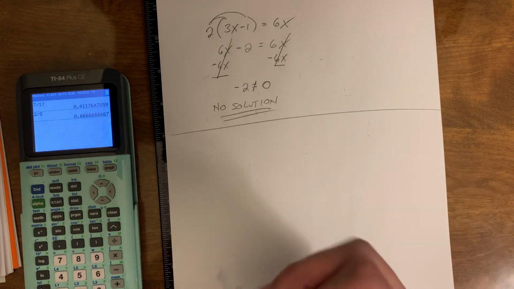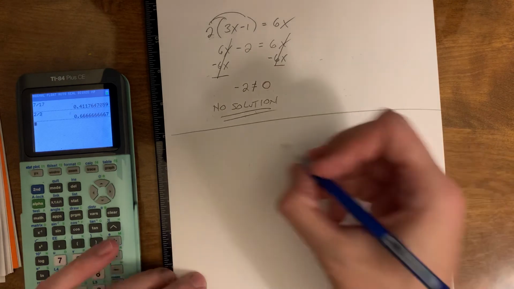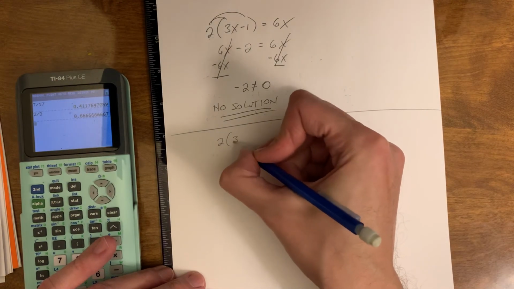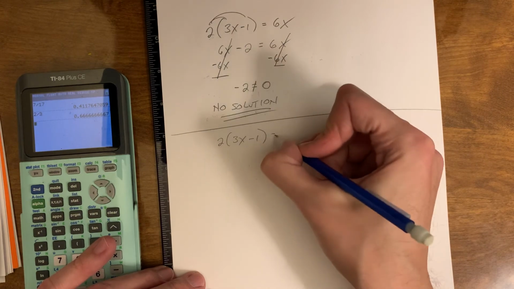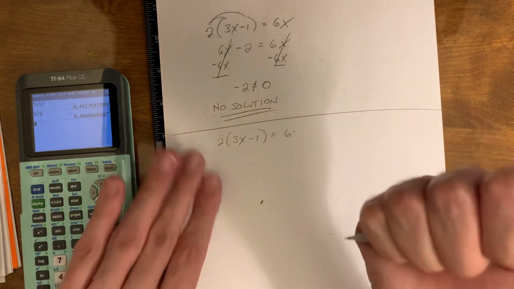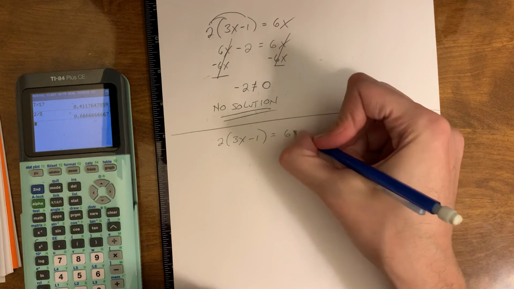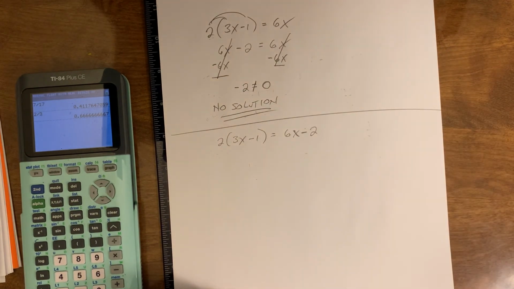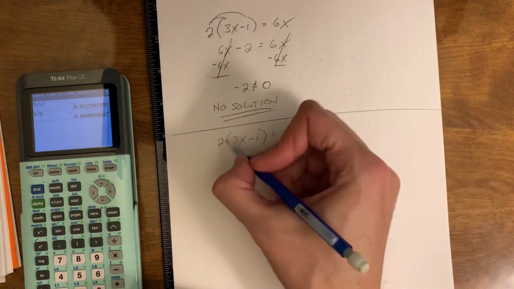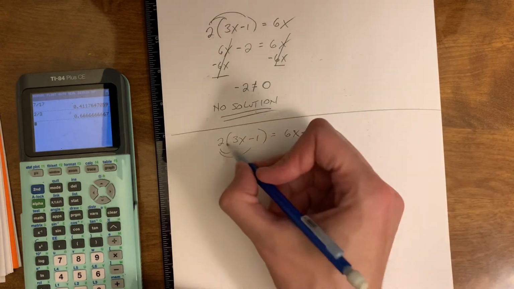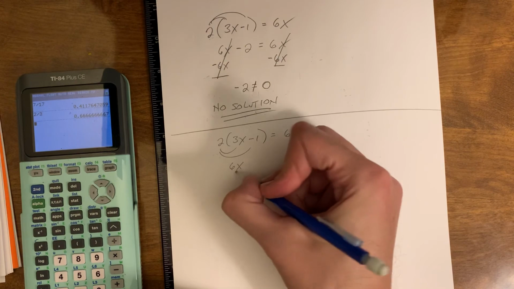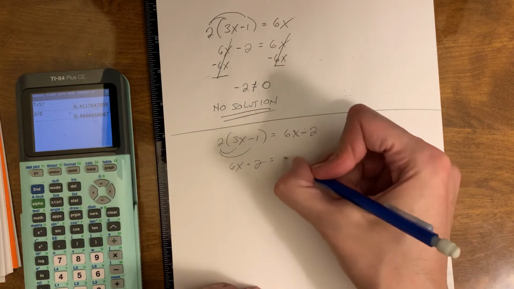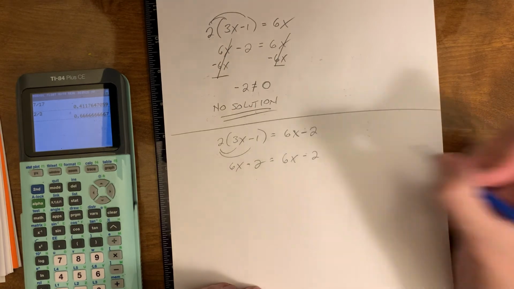Well, like I said, it's when there's an infinite number of solutions. Let's try this one. I'm just going to adjust it ever so slightly. So it's actually the same problem, except I'm going to call this one 6x minus 2. So when we try to solve it, we're going to do the same thing. We're going to distribute the 2. 2 times 3x is 6x. 2 times negative 1 is minus 2. And on the other side, we still have 6x minus 2.